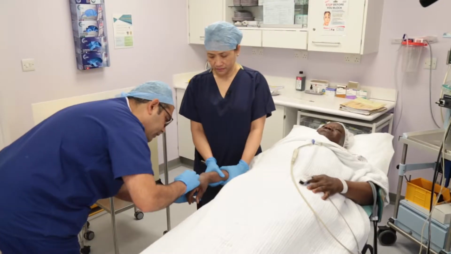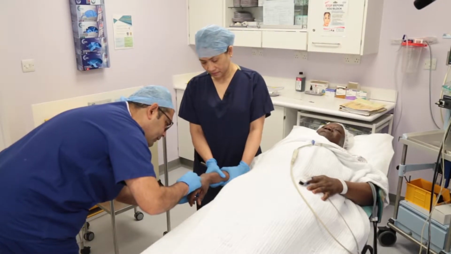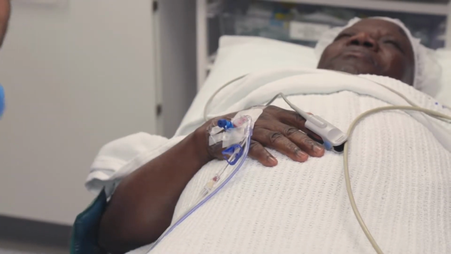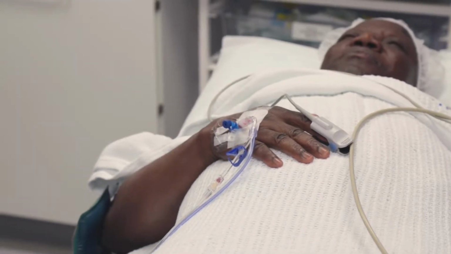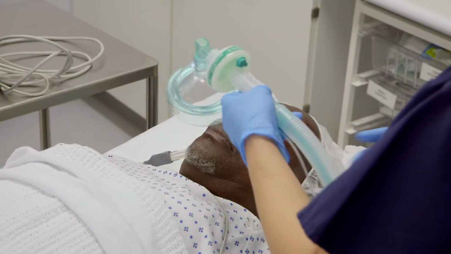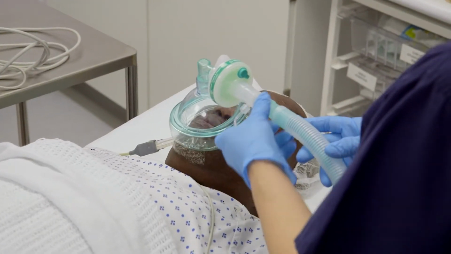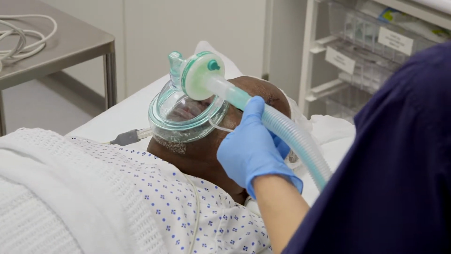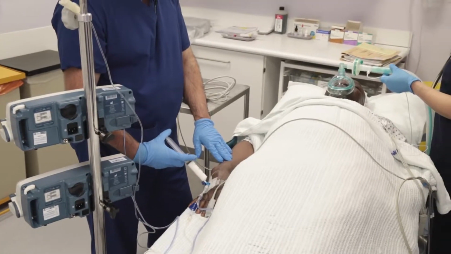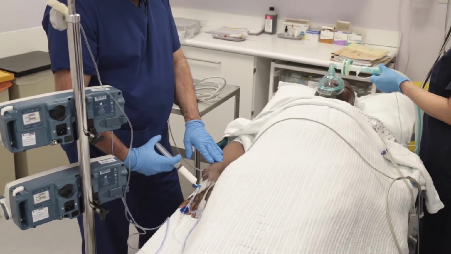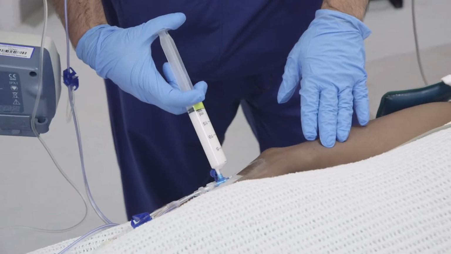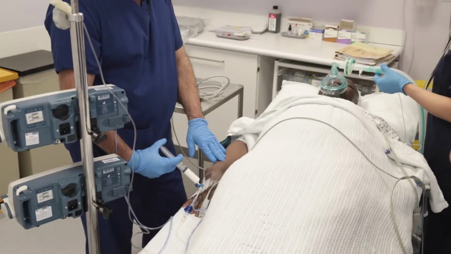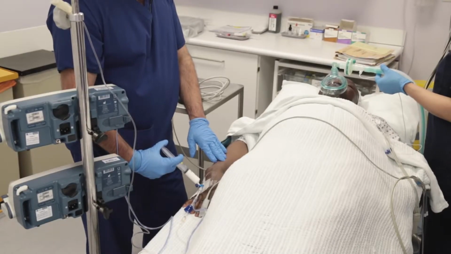A small drip will be placed at the back of your hand through which the general anaesthetic drugs are given. This allows the drugs to flow directly into your bloodstream. Just before the anaesthetist starts to give you the anaesthetic drugs, you will be given oxygen to breathe in a mask as you drift off to sleep. Put those nice thoughts in your head and you'll just be floating off. And we'll do our best to help fix your eye, and we'll see you in about an hour's time.